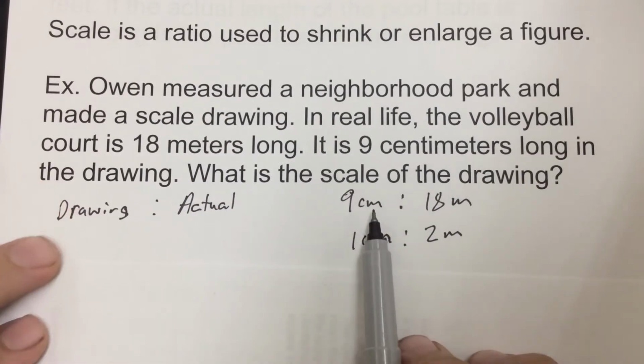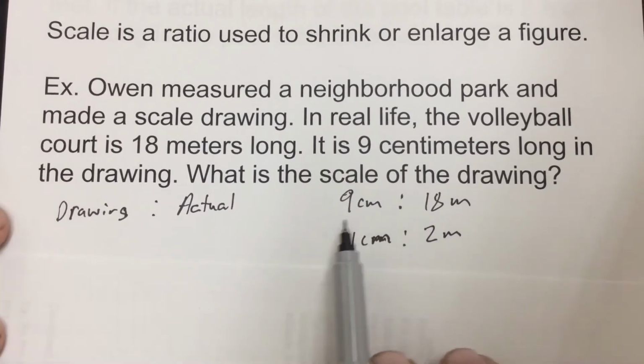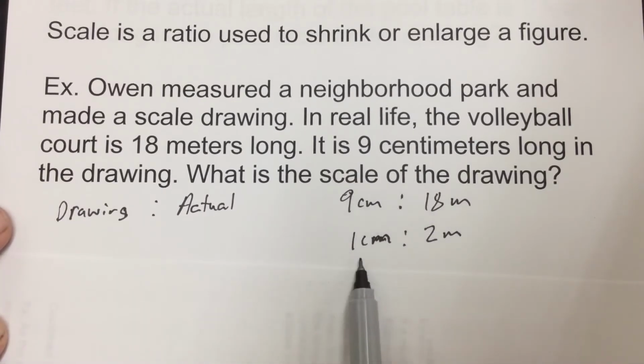So, drawing to the actual, and then see if you can reduce those down. I can divide them both by 9, so 9 divided by 9 is 1, 18 divided by 9 is 2. That's how we get it.